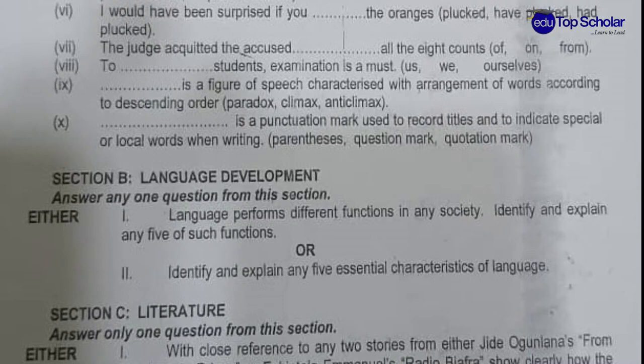If you say they killed the woman, collected her purse, and attacked her, look at it. Now, it is different from when you say they attacked the woman, collected her purse, and killed her. The last one I gave you is climax, from the least to the topmost. So the answer to this one is anti-climax. It is coming down, descending order.